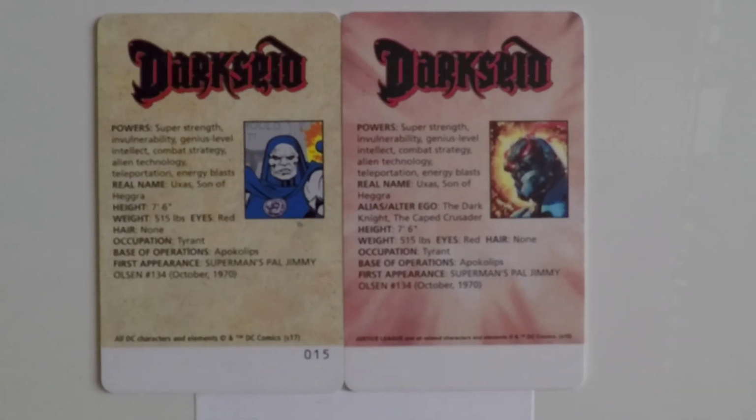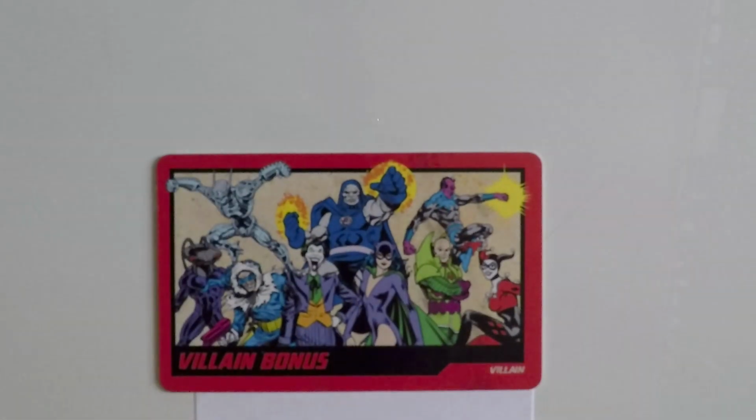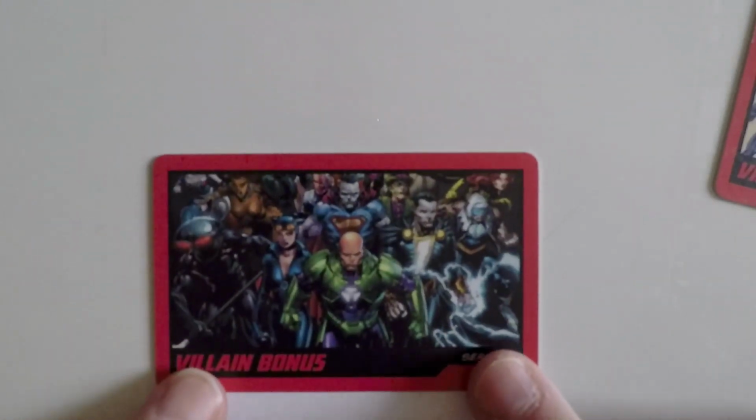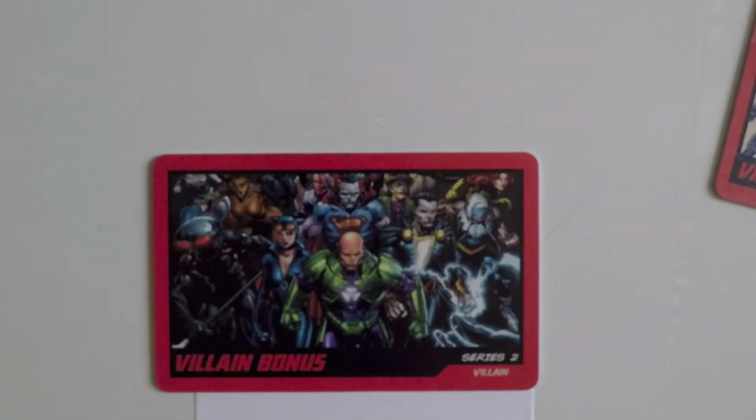But not the last card I'm going to show you, because we ended with the hero bonus when we were doing the heroes. So here is the villain bonus, Series 1. Again, listing or showing more characters than there are actually in the set. And Series 2, also showing more characters than are actually in the set. Also showing some weird characters, like that reversed Superman there. Not sure who everyone on here is. This one actually shows some characters that are not in the set but could have been, like I think that's a Catwoman or something. Don't hate me in the comments please.